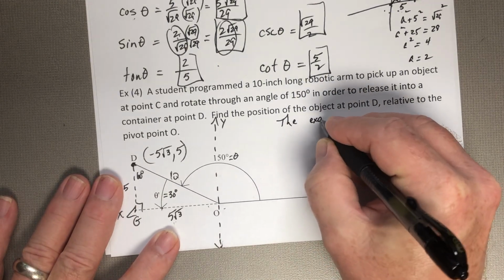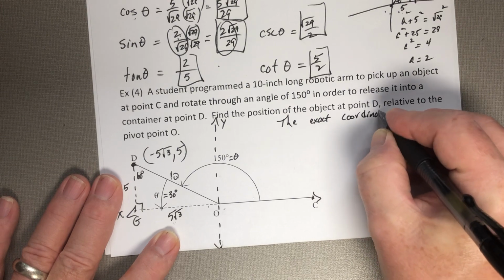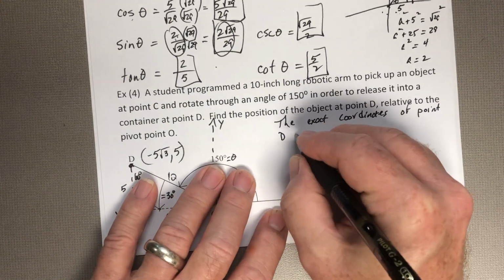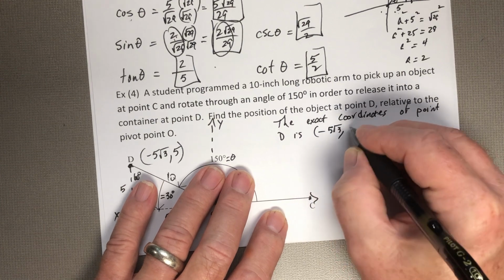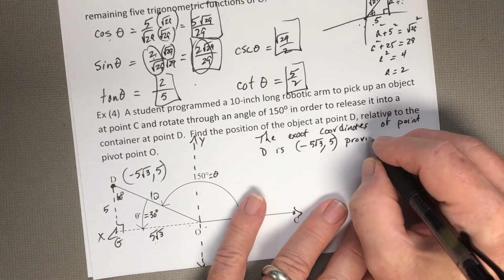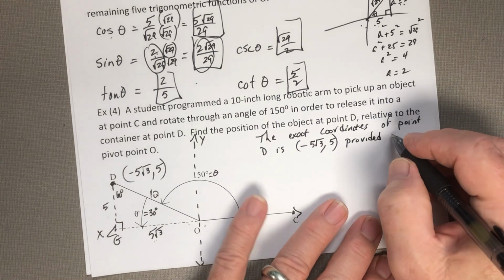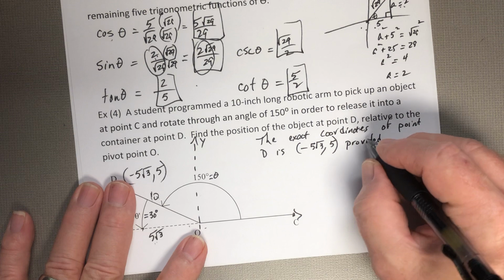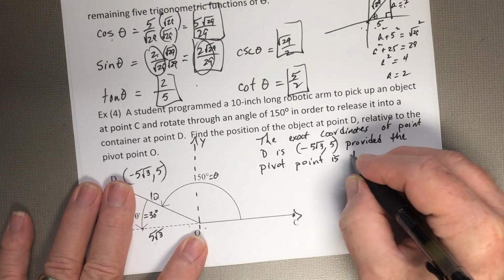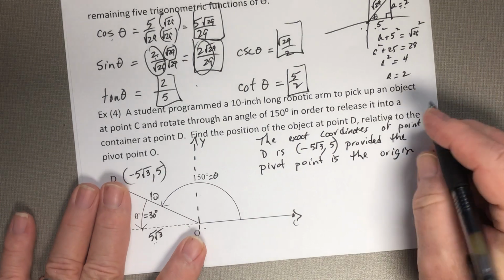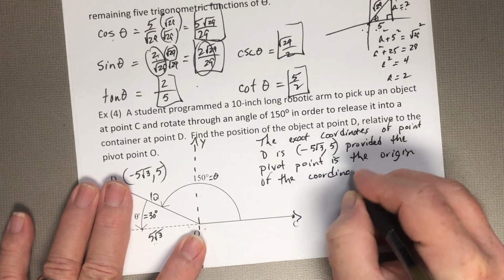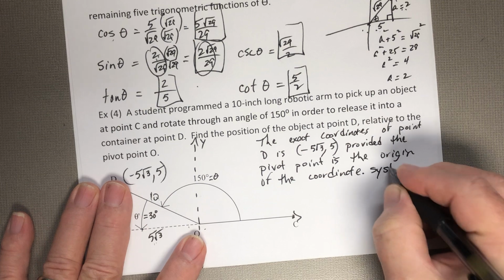The exact coordinates of point D is negative 5 times the square root of 3, 5, provided, of course, that we put the pivot point at O, provided the pivot point is the origin of the coordinate system. Oh, I need the word system, I'm sorry.